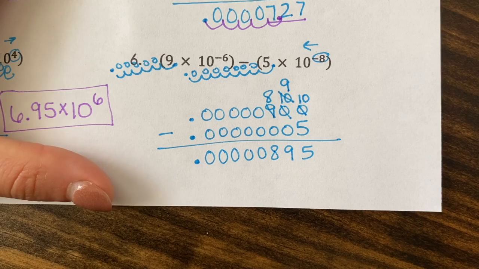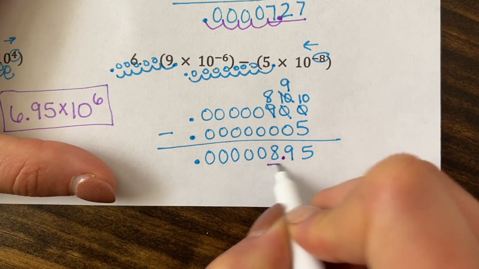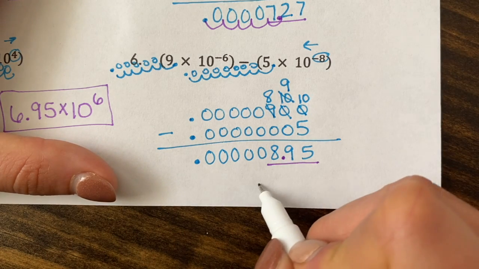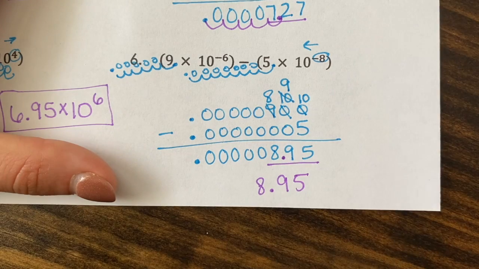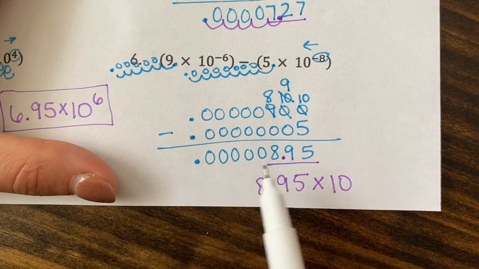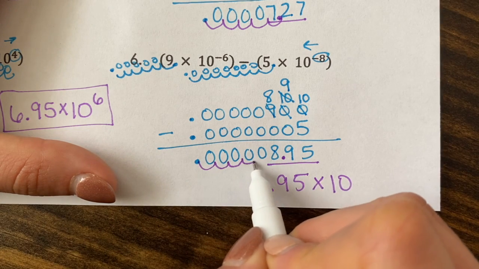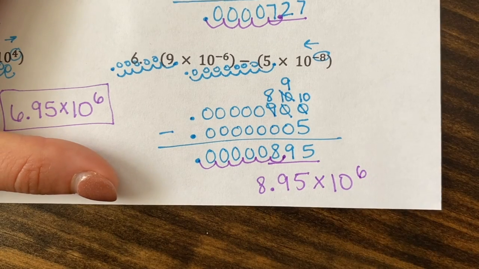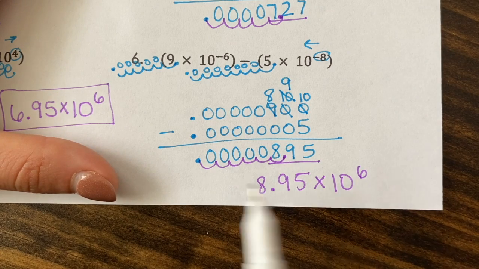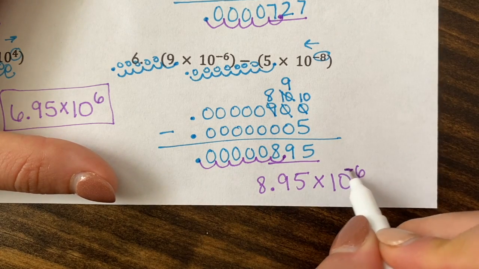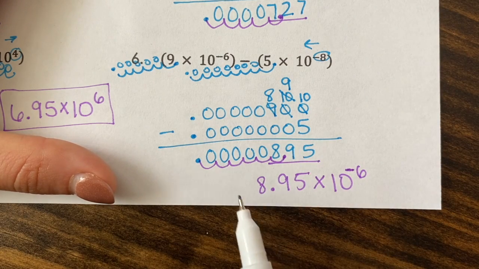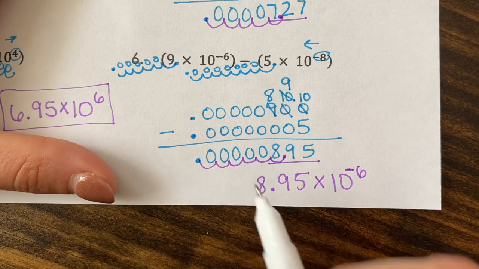Last but not least, we have to write in scientific notation. You need a number less than 10, but greater than or equal to 1. So your first number is going to be 8.95. Times 10 is always next. And then you're going to count from decimal to decimal. 1, 2, 3, 4, 5, 6. The only problem here is if we move this decimal 6 to the right, it'd be an incredibly large number. We need a small number. So we're going to have to change this to a negative because this is a teeny tiny number. And if we were trying to convert this to this number, we would have to move our decimal 6 left. All right, so this is your final answer.